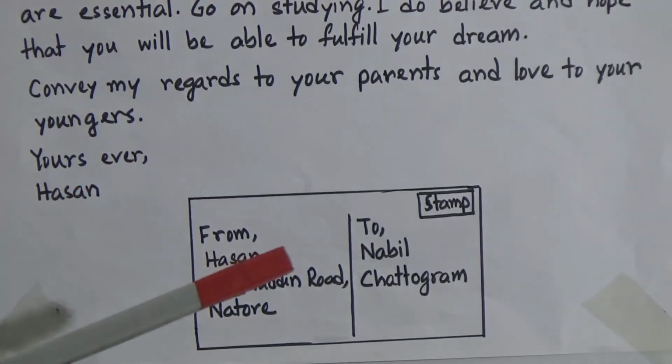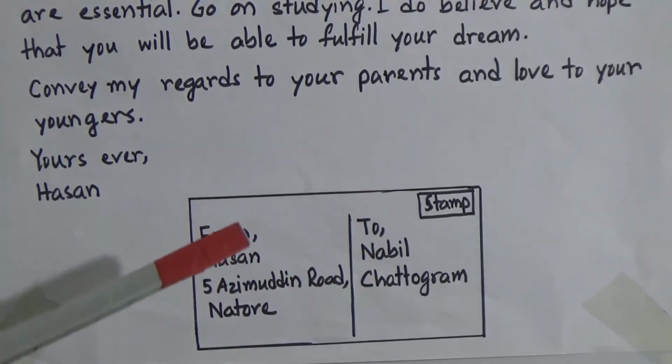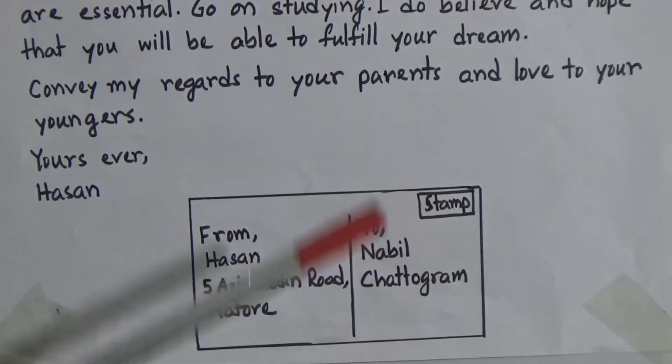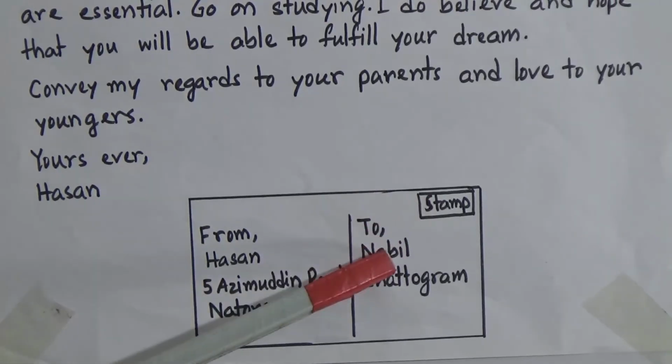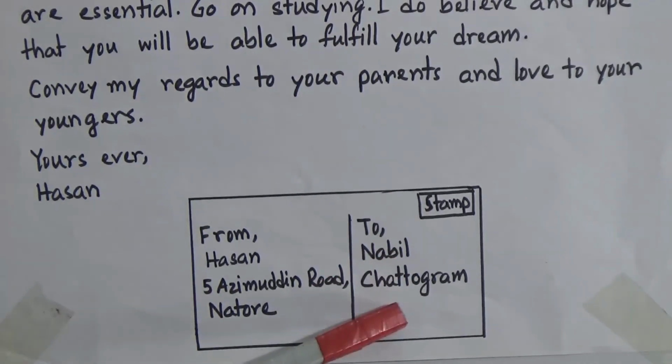After that you will write the superscription. That means the address of the receiver. This is very important. If you don't give the address of the receiver on the envelope, the letter will not reach the person. That means Nabil will not get the letter.